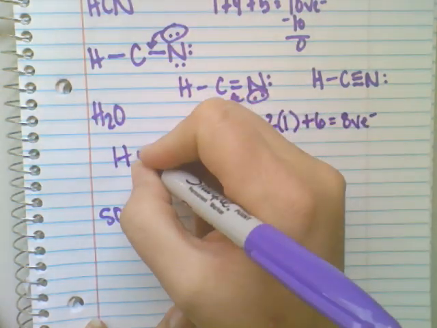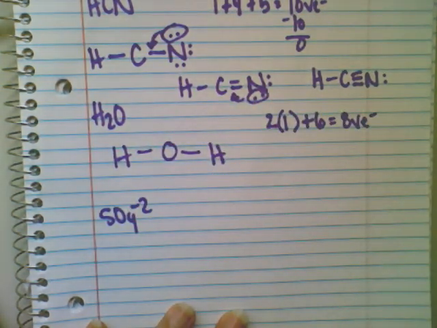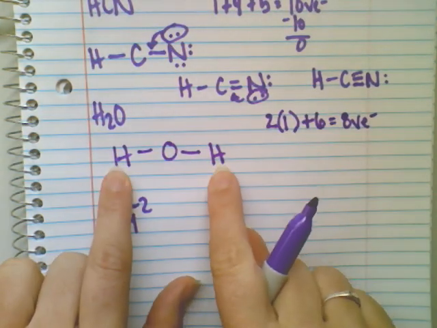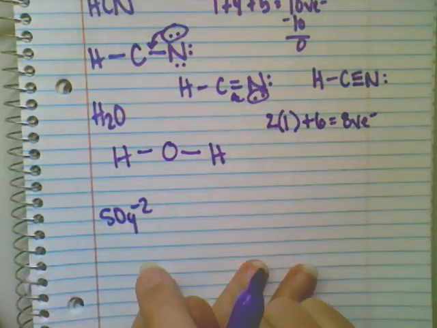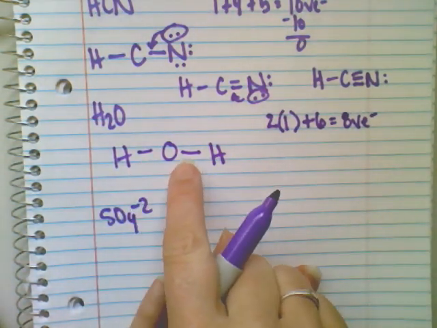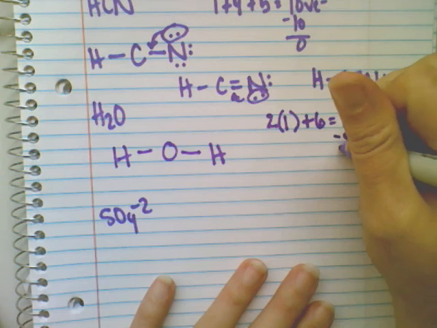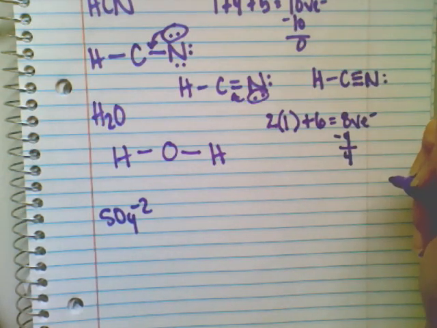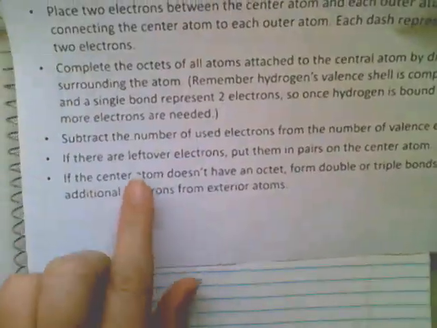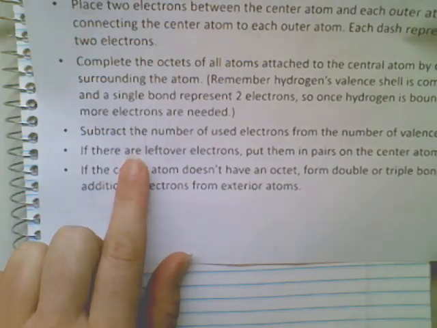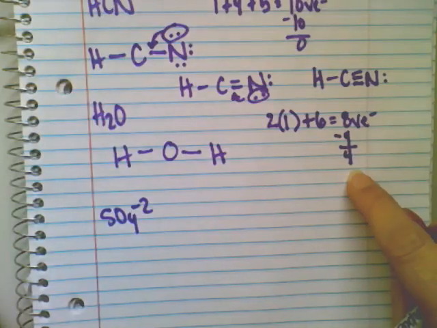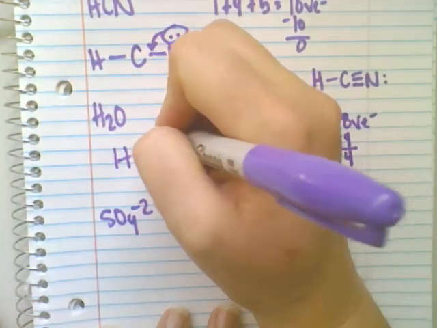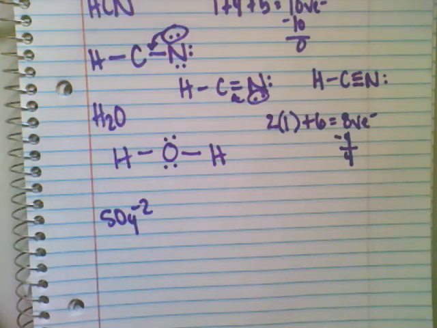I'm going to attach everything to the center, and I'm going to complete the octets of everything around the center. But because the only things around the center are hydrogens, I'm not going to add any electrons. So I'm going to count how many I've drawn now. 2, 4. So I've only drawn 4, which means I have 4 electrons left over. Going back to our rules, it says if there are any leftover electrons, which is what we have here, we put them in pairs on the center atom. Since we have 4, we're going to have 2 pairs of 2, and again, I'm just evenly distributing those. And so that's going to give me my Lewis structure for water.